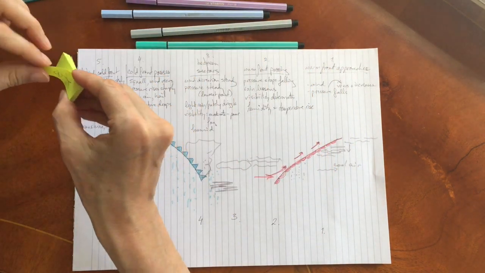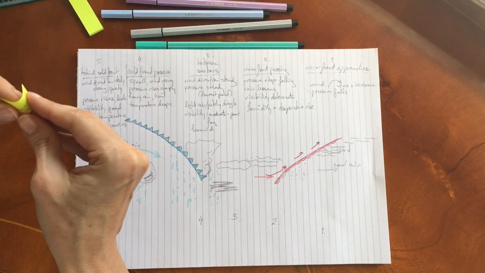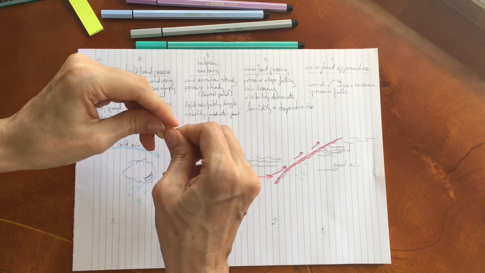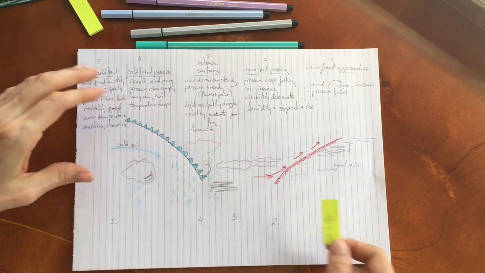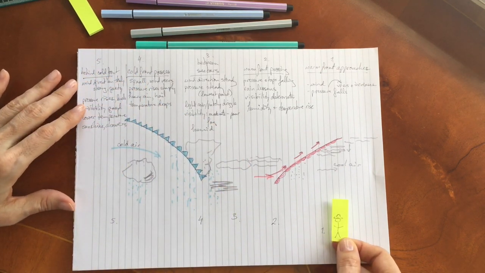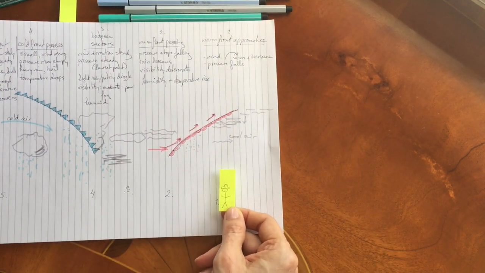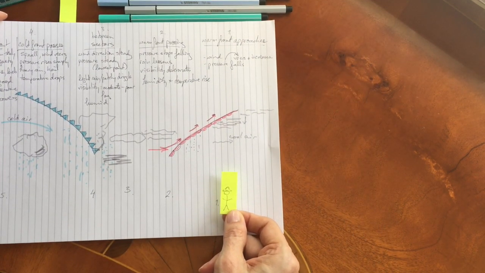So let's put Admiral Nelson here. Now Admiral Nelson is actually going to be stationary, and he's in the approaching.